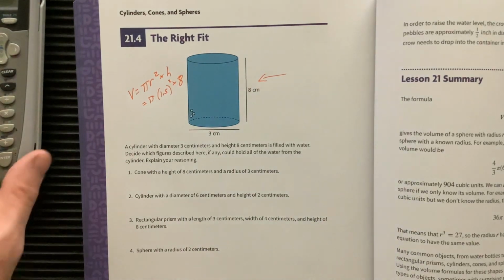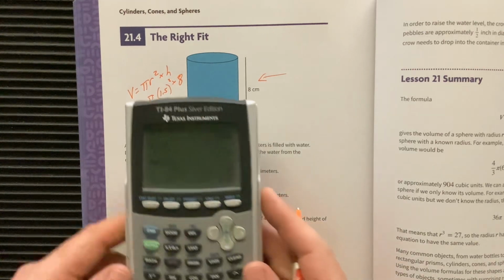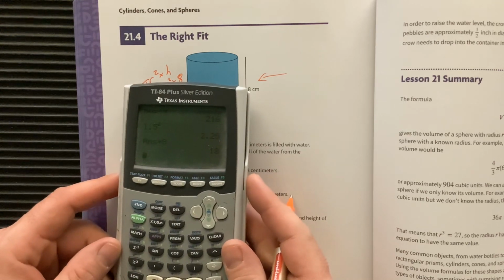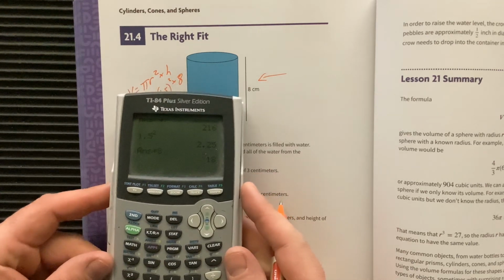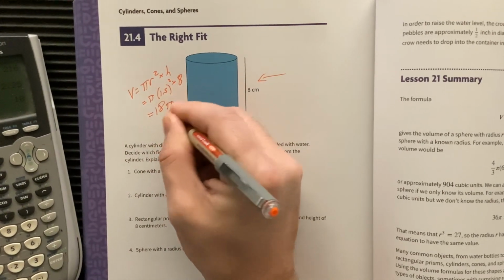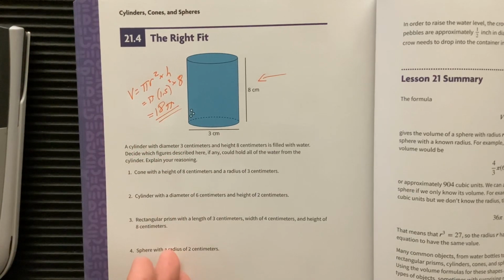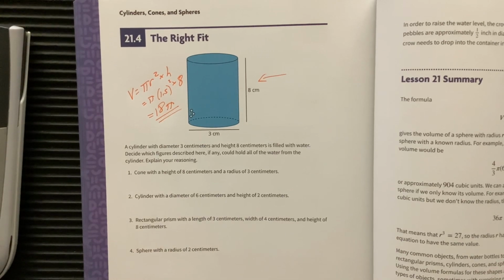What'd you get? No, the equation. Well, yeah, I wanted you to use the equation. So 1.5 squared is 2.25 times the height of 8. Comes out perfectly to be 18. So the volume of this thing is 18 pi. So if we get less than 18 pi on one of these, the water won't fit and it's going to run over. If we get more than 18 pi, the water will fit.